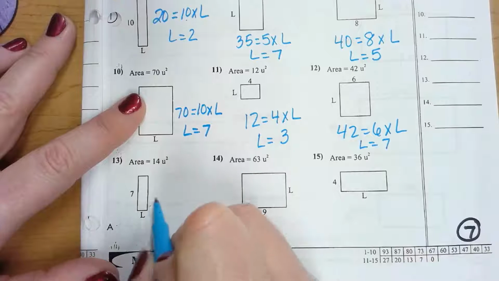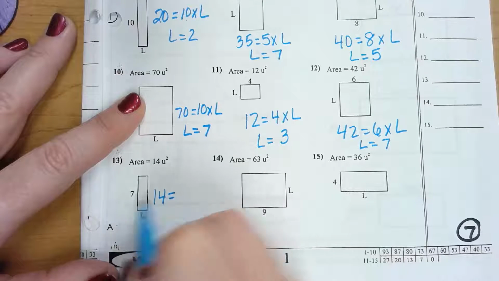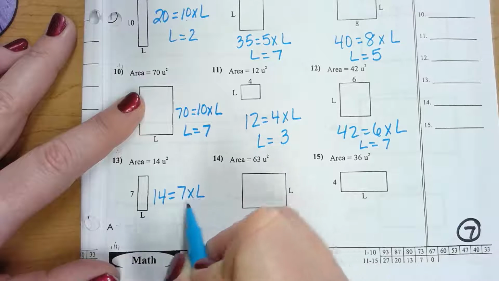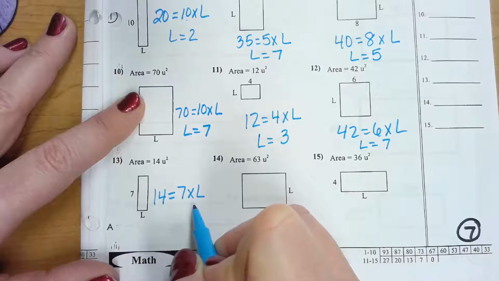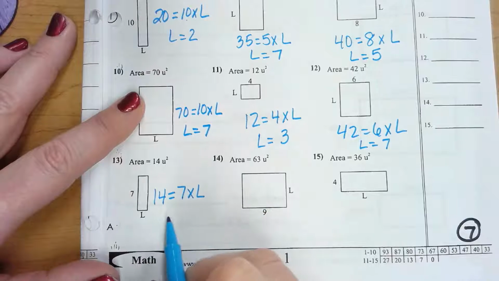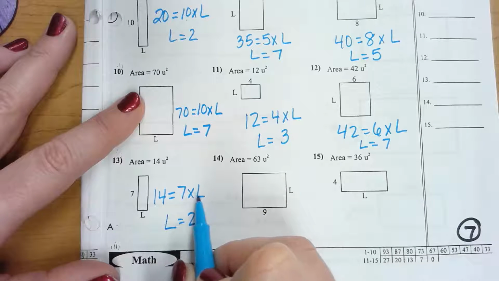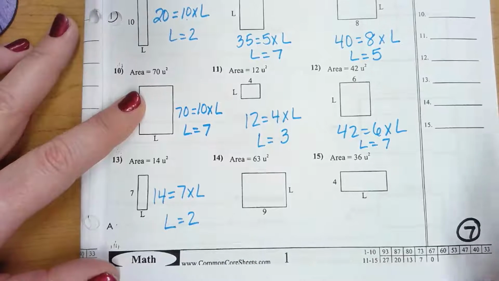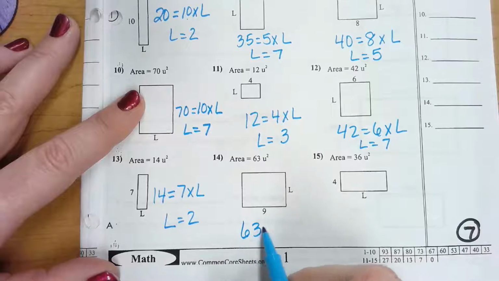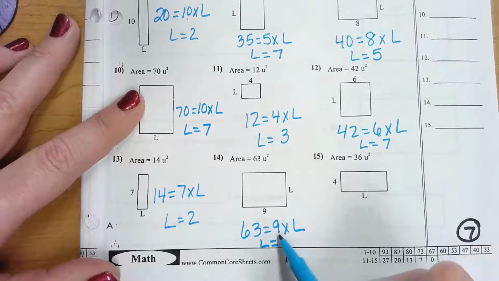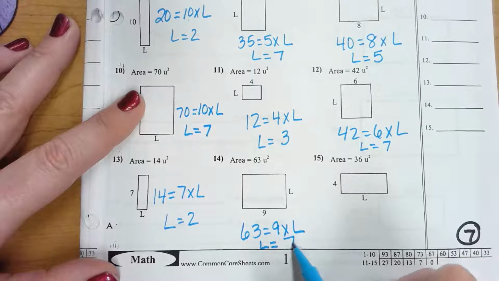Number 13, 14 equals, here's my width, 7 times my length, finds my total area. So 7 times 2, my missing part is 2, equals 14. Number 14, 63 equals 9 times L. L equals, in this case, 7.